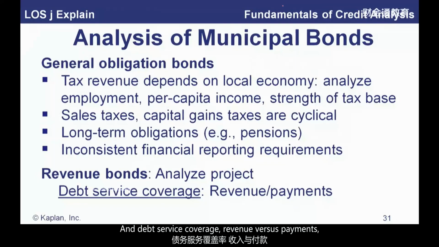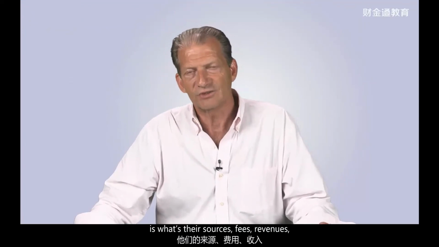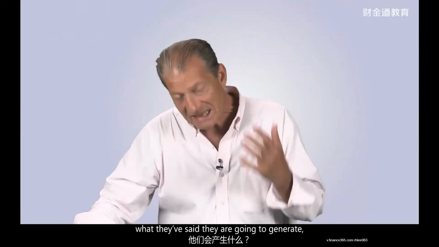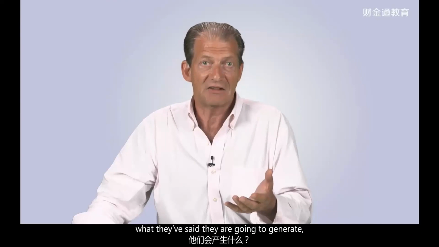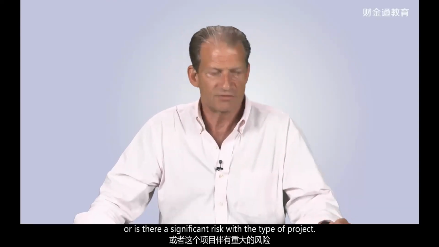And debt service coverage, revenue versus payments. What you really want to know is what's their source of fees and revenues, and what's your projection for whether what they've said they think they're going to generate, can they do that, can they do better than that, or is there significant risk with this type of project?